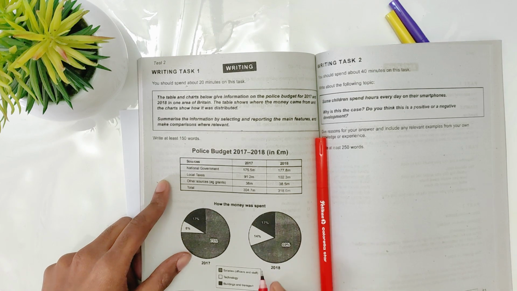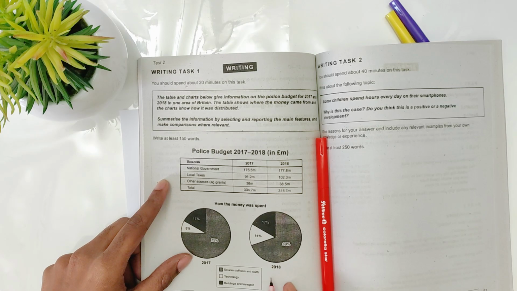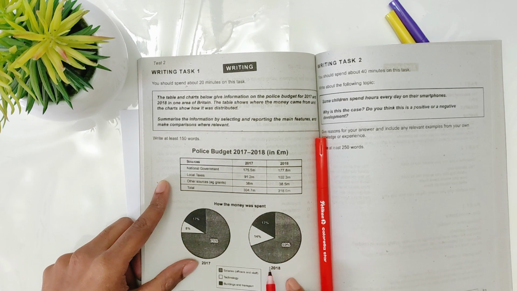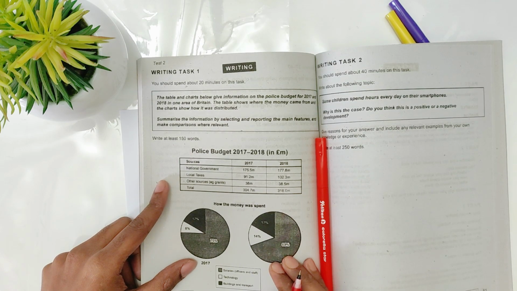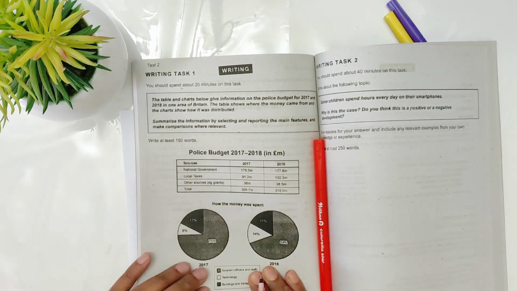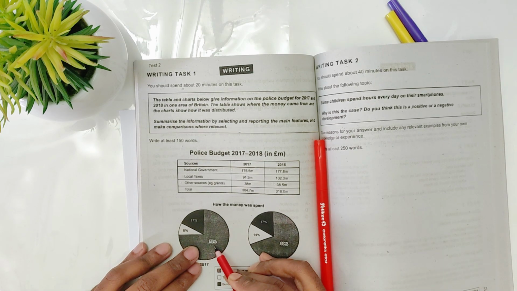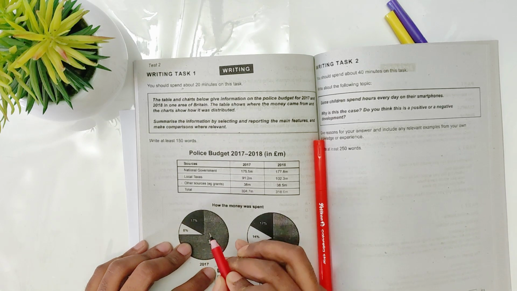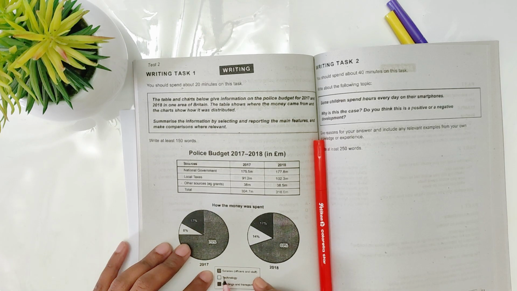So if you are writing about data from 2017 or 2018, you are expected to use the past simple tense. For example, we can say that as much as 75% of the budget was spent. So we're using was and not is. So 75% of the budget was spent on salaries.